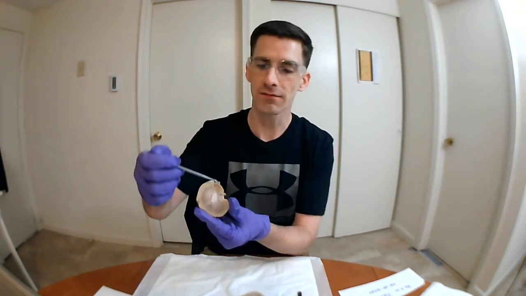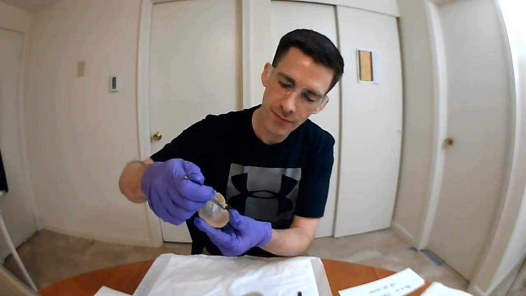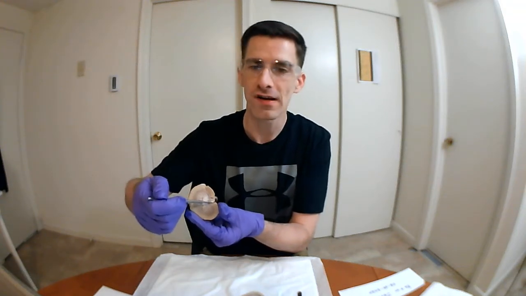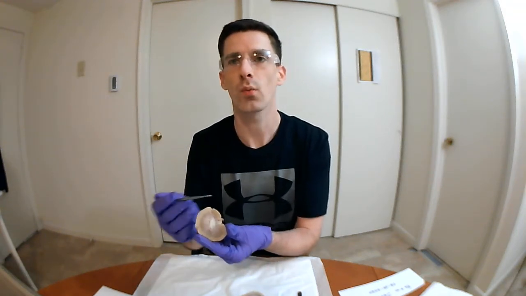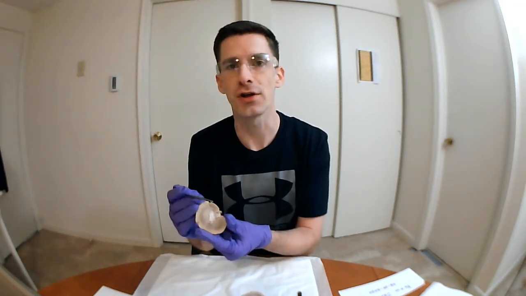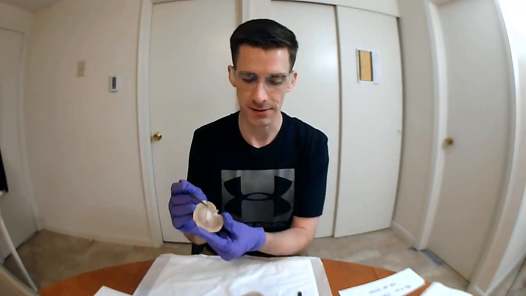And then here you can very clearly see the hilum, or the renal hilum, here, in here. And that is a recessed central fissure where blood vessels, nerves, the ureter are able to enter or exit the kidney.